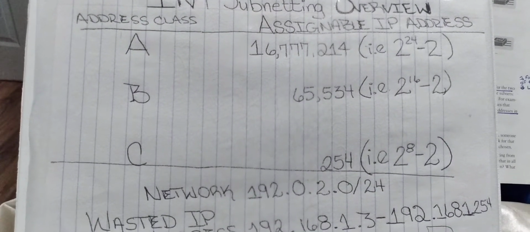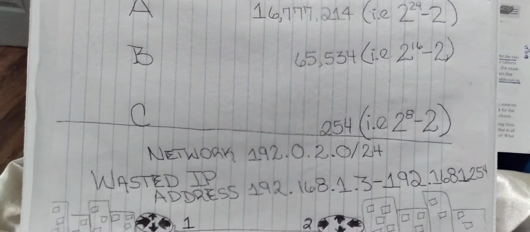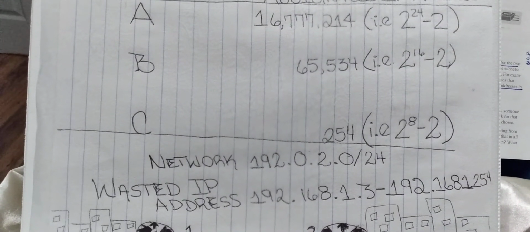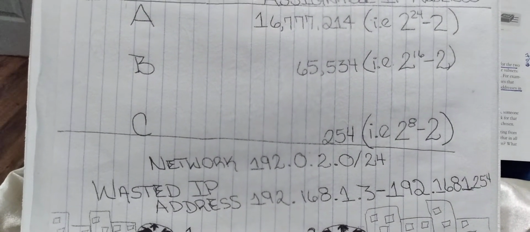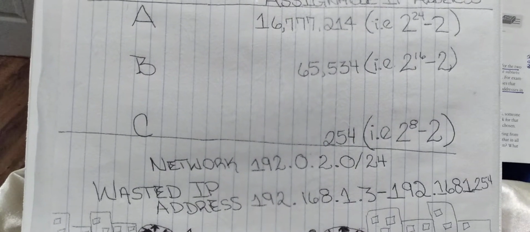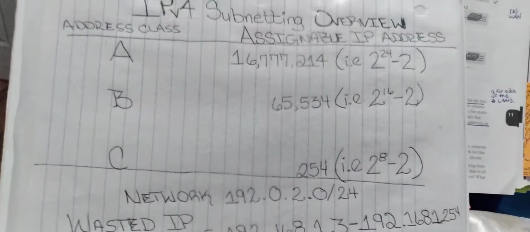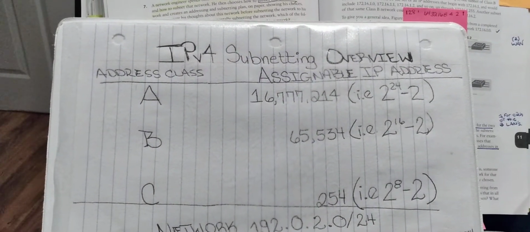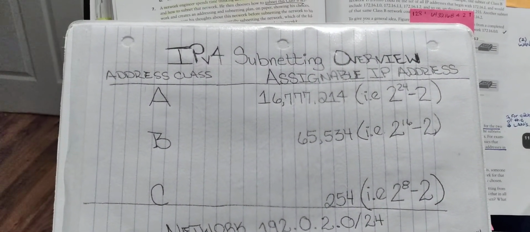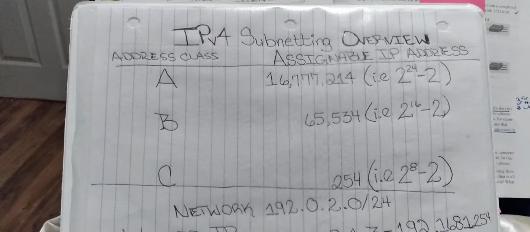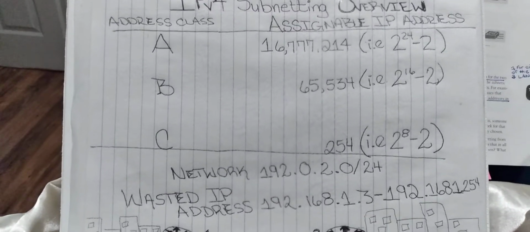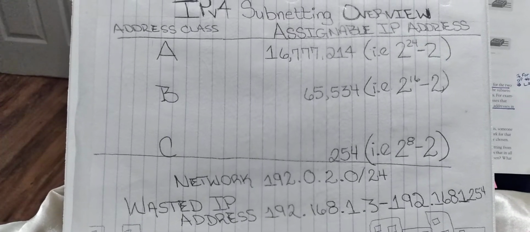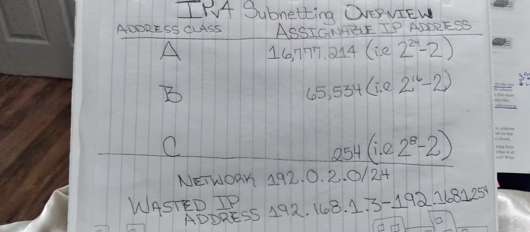We added 8 bits. And by doing this, it's going to give us more subnets, more broadcast domains, more networks. As we create more subnets, we're taking away from the maximum number of hosts that we can have in a subnet.